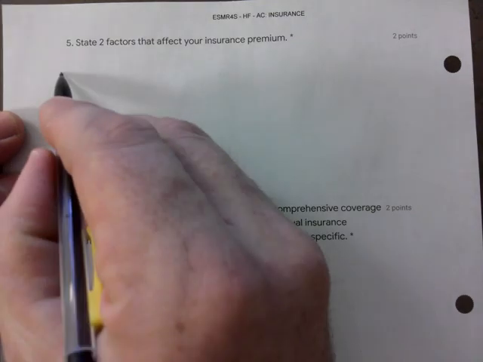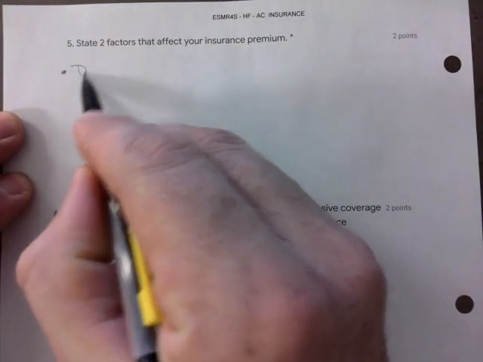We're good. Next page. State 2 factors. We just talked about that. 2 factors that affect your insurance premium. So you can say discounts.